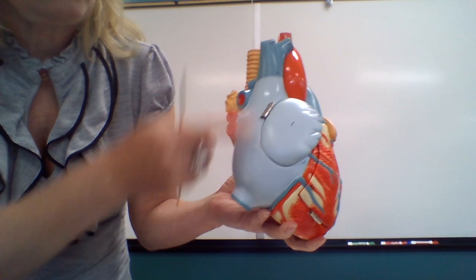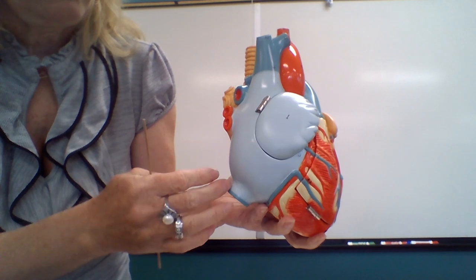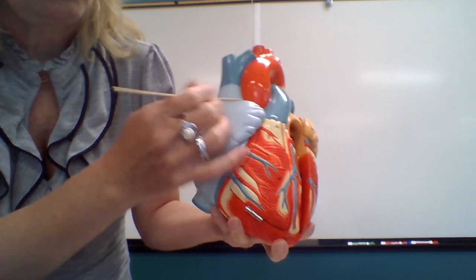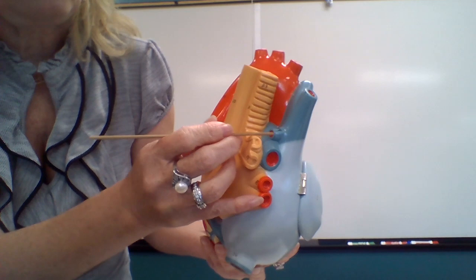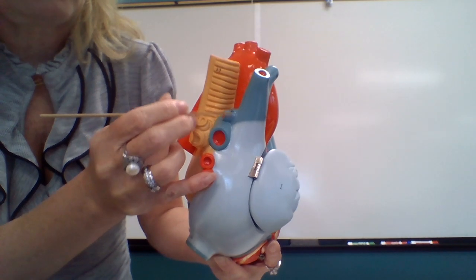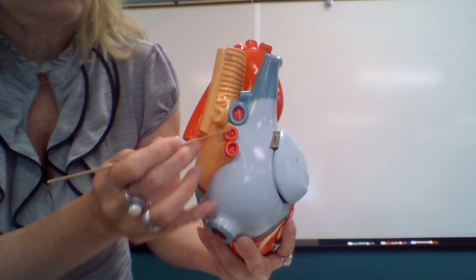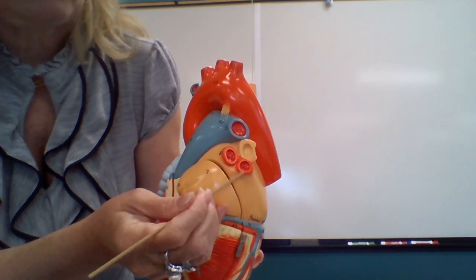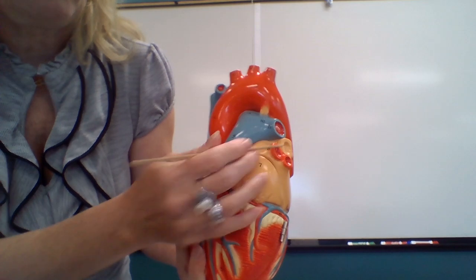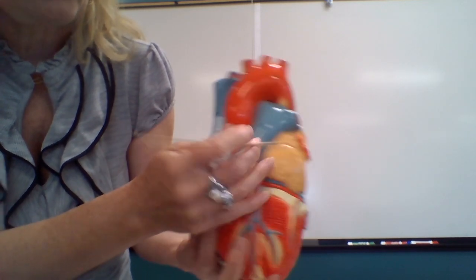So inferior vena cava and superior vena cava bring blood back from the systemic circulation to the right atrium. This blood vessel over here is the azygos vein. Now also two blood vessels on this side and two blood vessels on that side. Those are pulmonary veins, and they bring blood to the left atrium from the lungs.